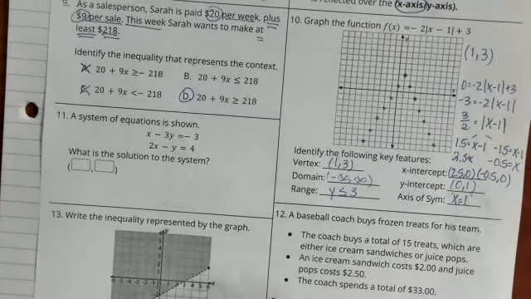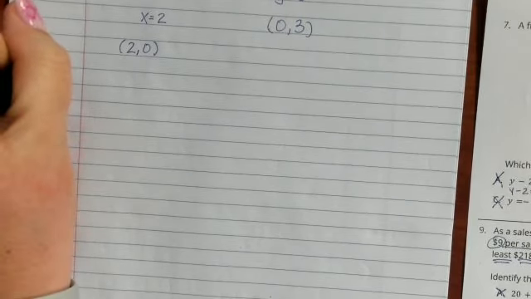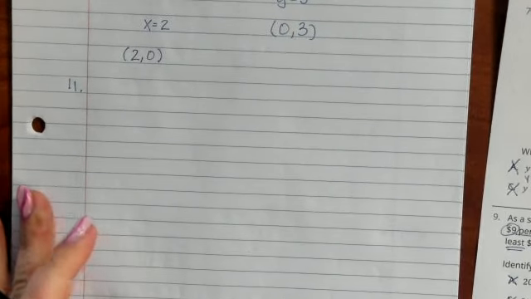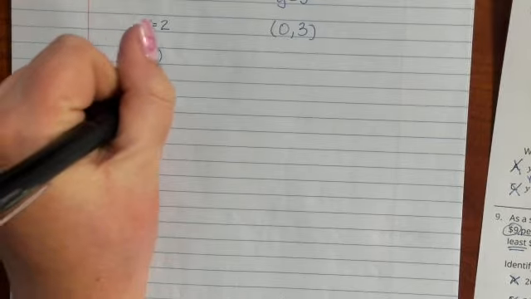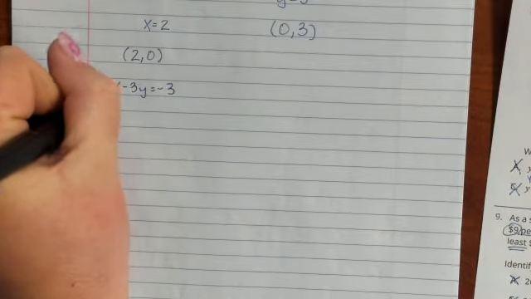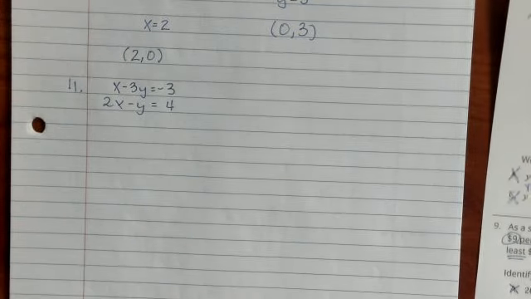Looking at question number 11. We have a system shown. It's asking what is the solution. So I'm going to switch to notebook paper for that one. We have our first system, which is x minus 3y is equal to -3, and then 2x minus y is equal to 4.